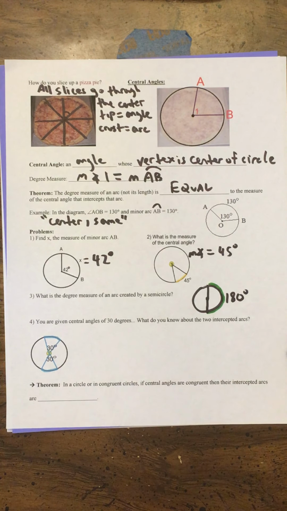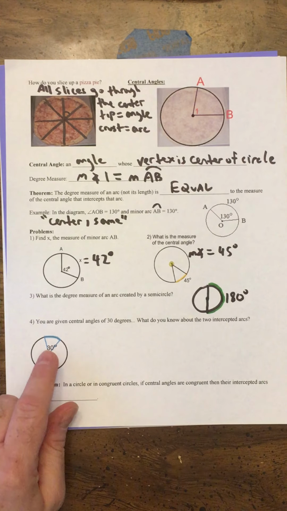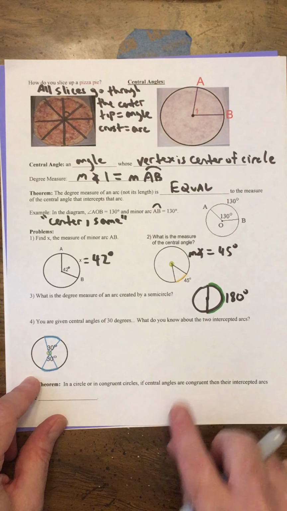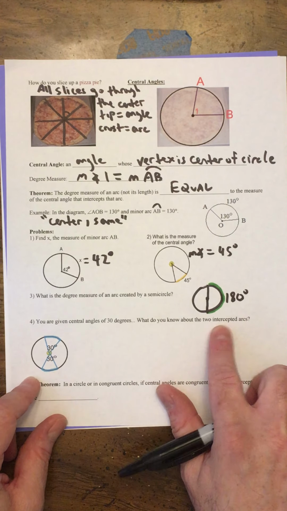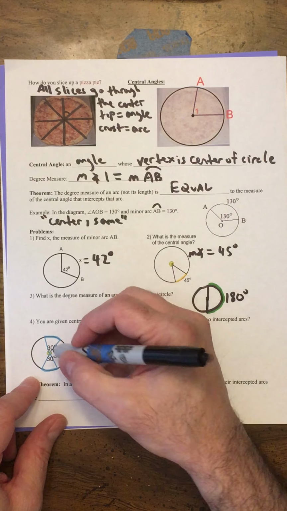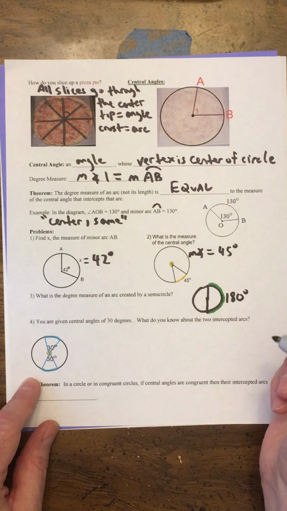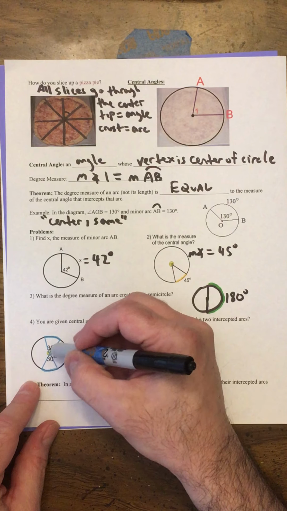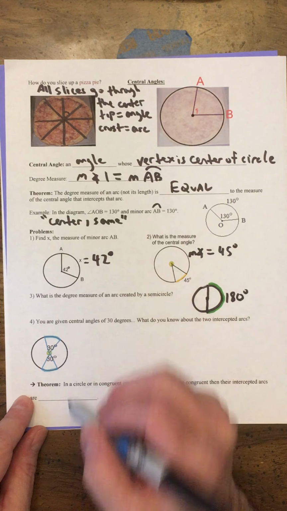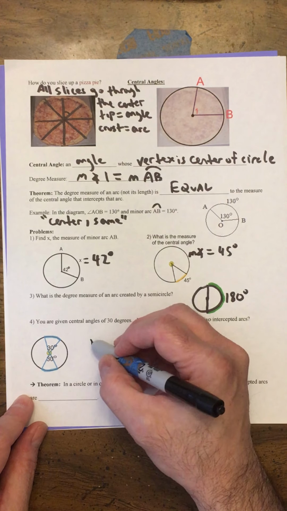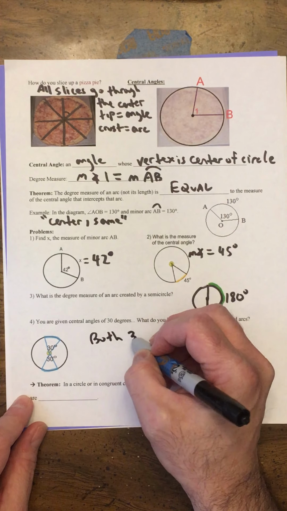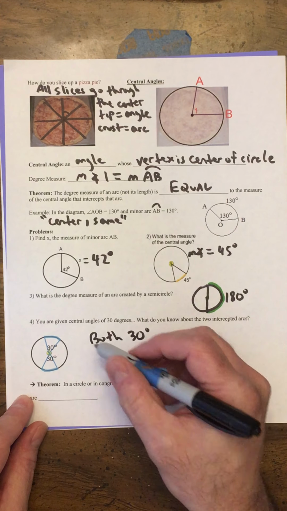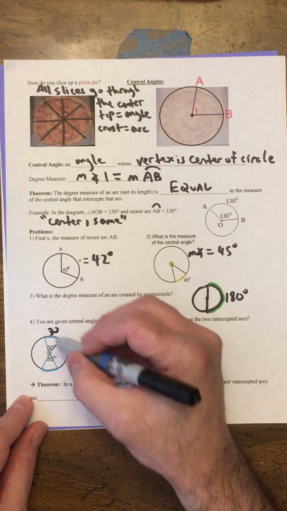Okay, here, you're given a central angle of 30 degrees. What do you know about the two intercepted arcs? You have vertical angles here essentially. Both these angles are 30 degrees. What do you think is going to be true about those arcs? They're going to both be 30. So they're both equal. So they're both 30.